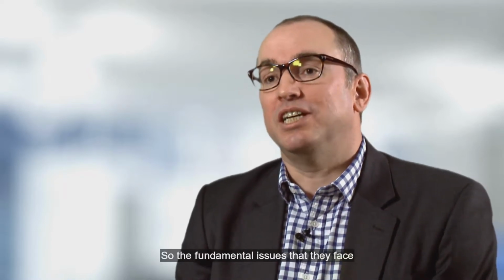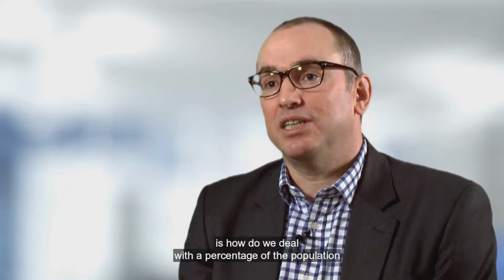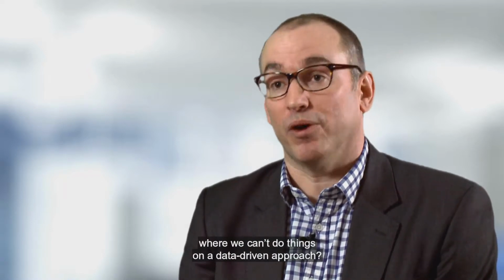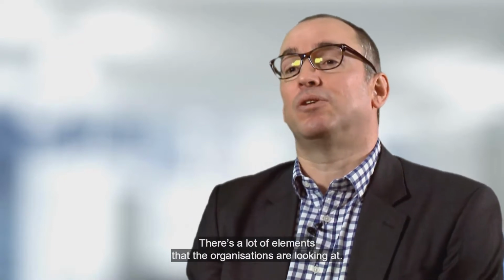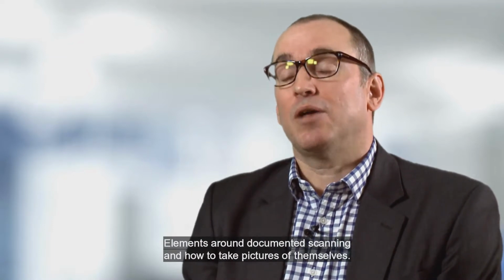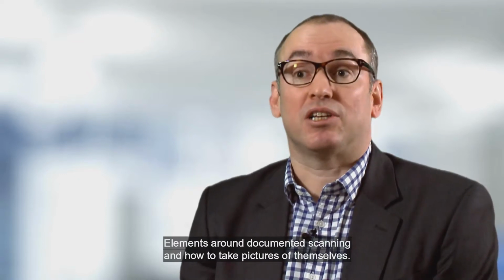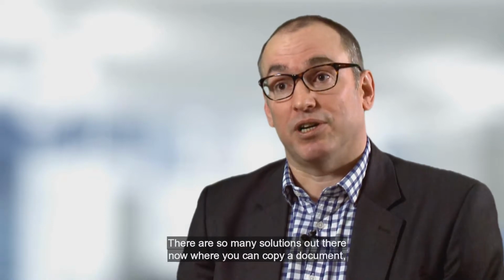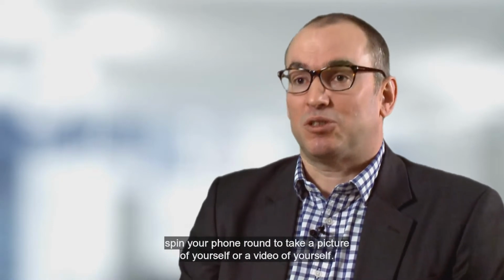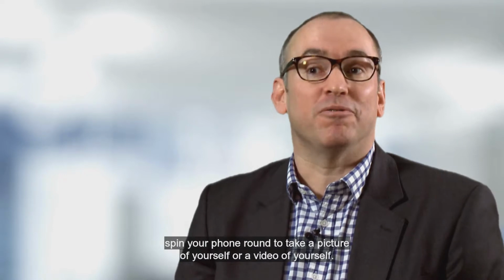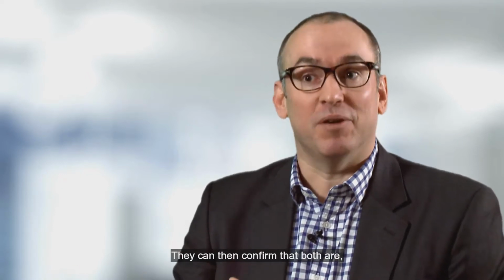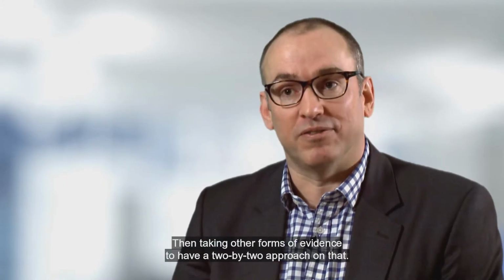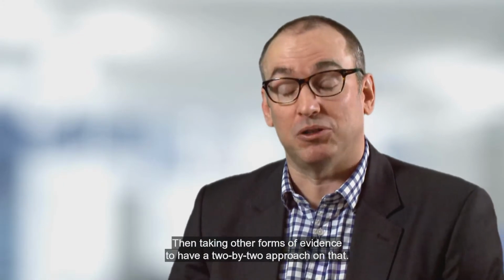So the fundamental issue that they face is how do we deal with the percentage of the population where we can't do things on a data-driven approach? And there's a lot of elements that the organisations are looking at. Elements around document scanning and how to actually take pictures of themselves. There are so many solutions out there now where you can actually copy a document, spin your phone around, take a picture of yourself or a video of yourself. They can then confirm that both are tying up between passport and the person, and then taking other forms of evidence to actually have a 2x2 approach on that.